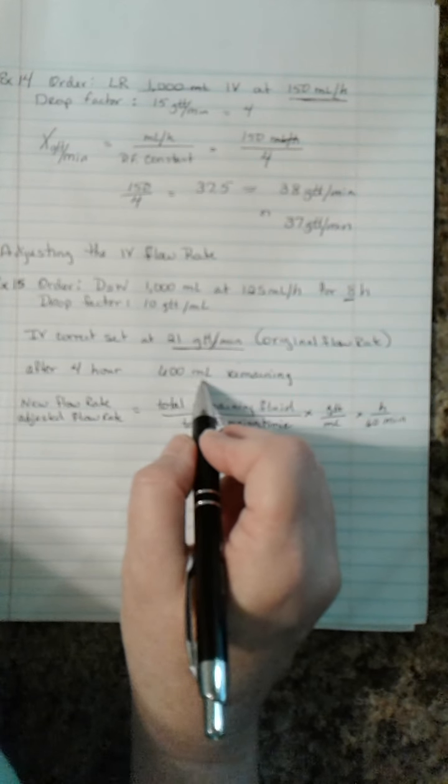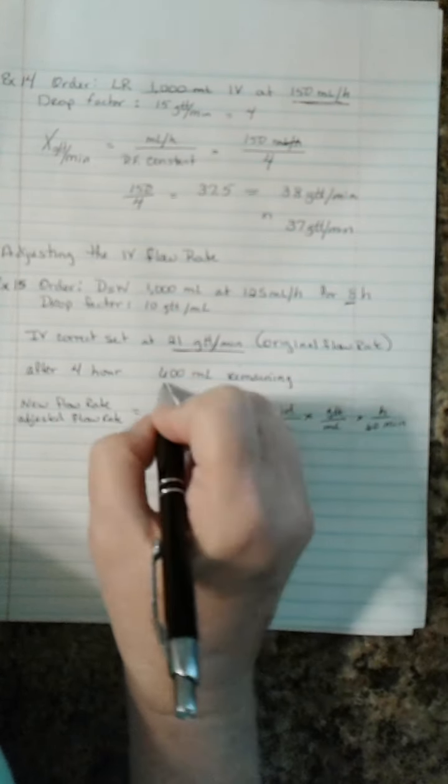So, I read that wrong. Oh yeah, there's 600 milliliters remaining. I should have had 5. I've only had 4. I read that wrong. So it's running too slow instead of too fast, but it's definitely not running at the right rate. So my total remaining fluid is 600 milliliters. Don't necessarily care about what's in my order.